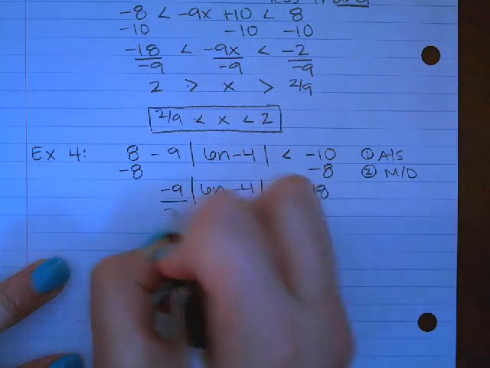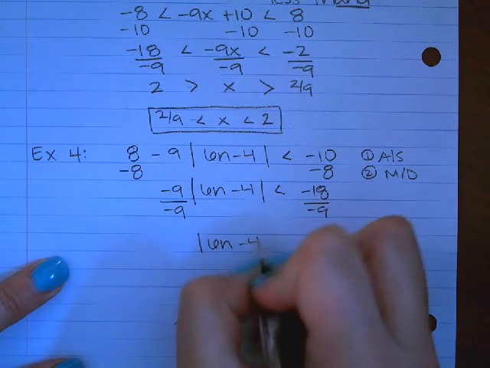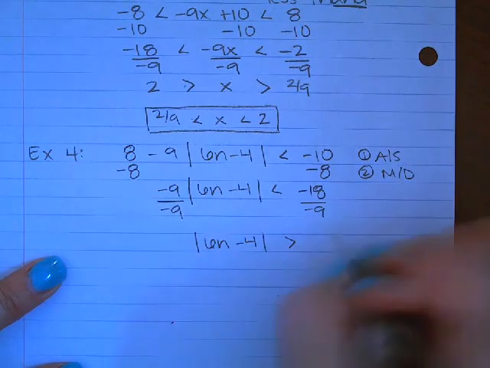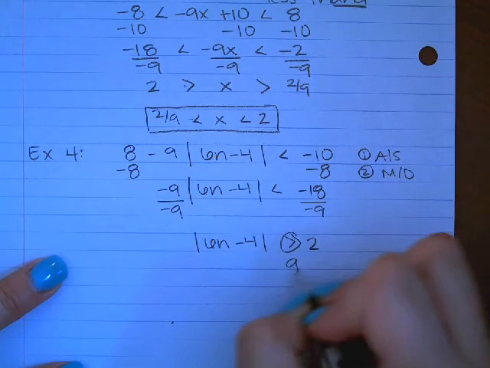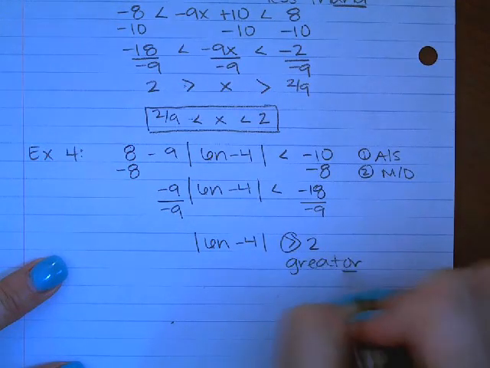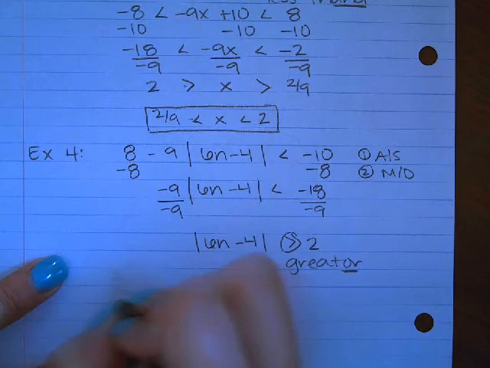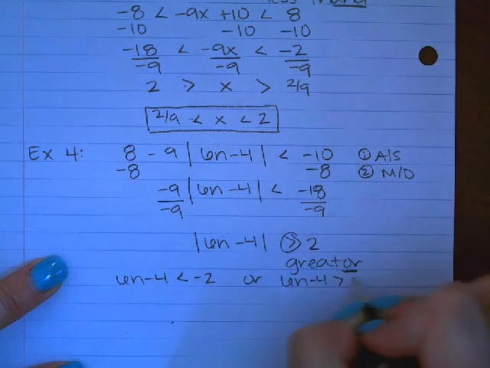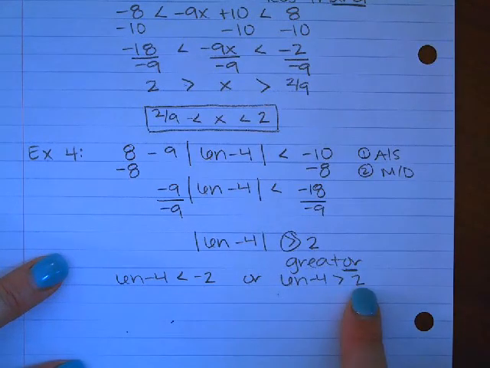I'll go ahead and divide by the negative 9. And since I divided by a negative number, I have to flip my inequality symbol to go the opposite direction. And that's just 2. And this symbol right here is a greater symbol. So it's going to go one direction or the other direction. So we have 6n minus 4 is less than negative 2, or 6n minus 4 is greater than positive 2. So less than the negative version, greater than the positive version.